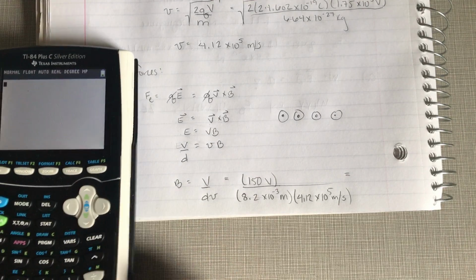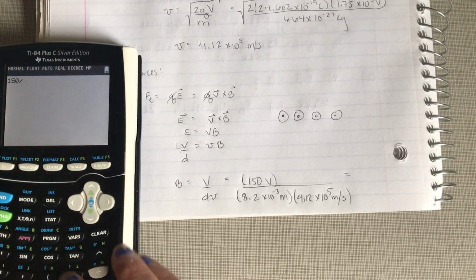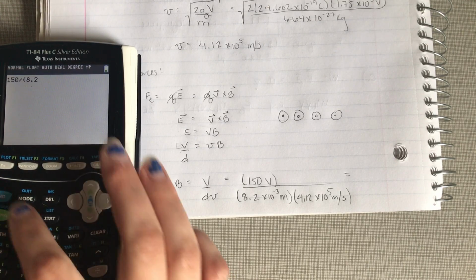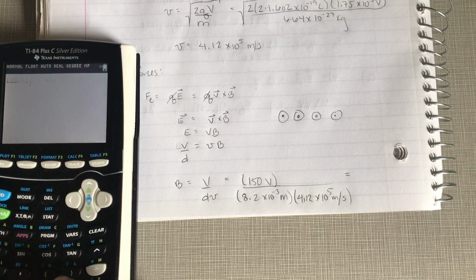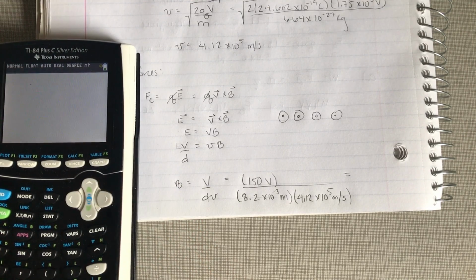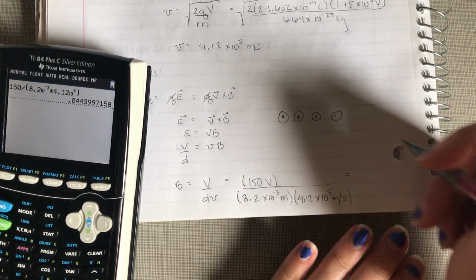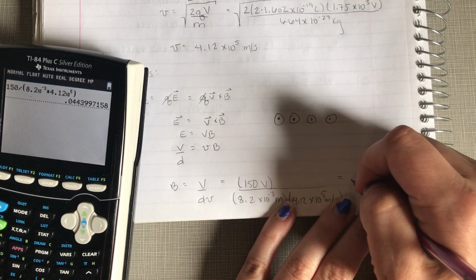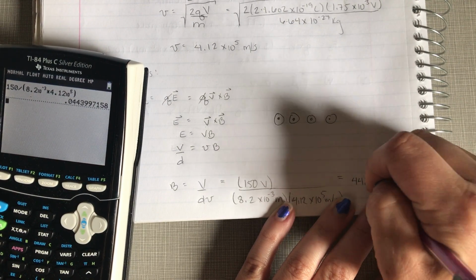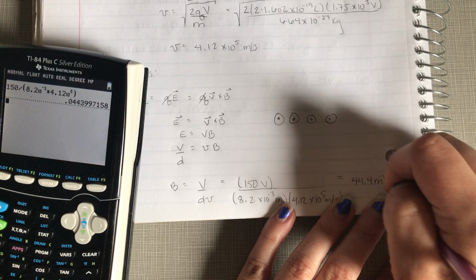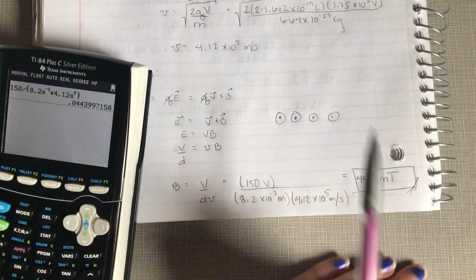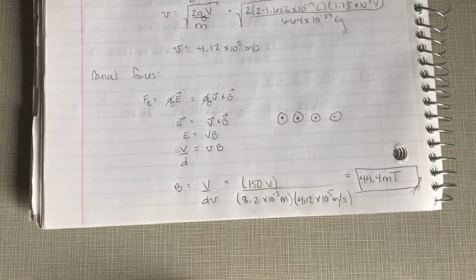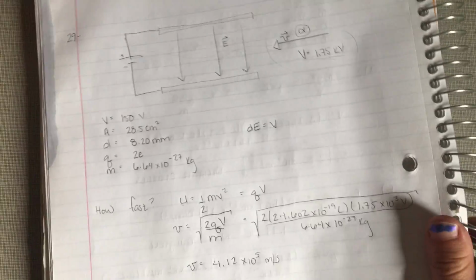So if I punch that into my handy dandy calculator, 150 divided by 8.2 times 10 to the minus 3 times 4.12 times 10 to the positive 5, my magnetic field is going to be 44.4 millitesla going out of the page. Huzzah! We did it!